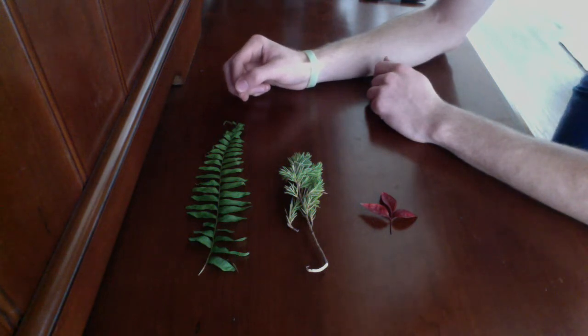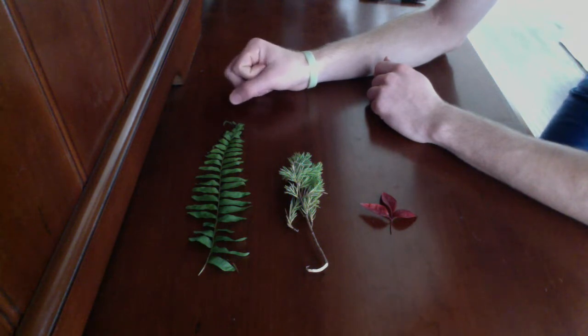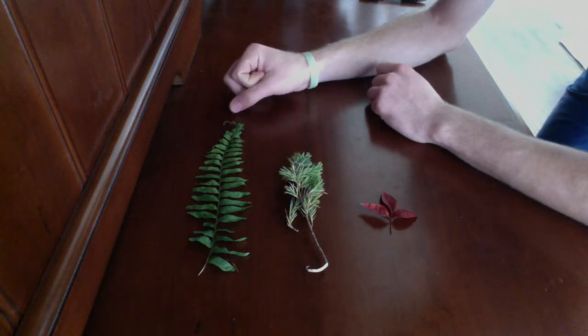Lastly, but definitely not least, we have ferns. This group is seedless. Instead of producing seeds, they reproduce by spores, which can easily become airborne. These spores are produced by sori on the underside of the pinna, or leaves.